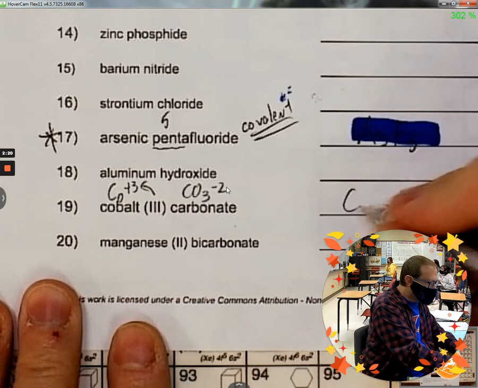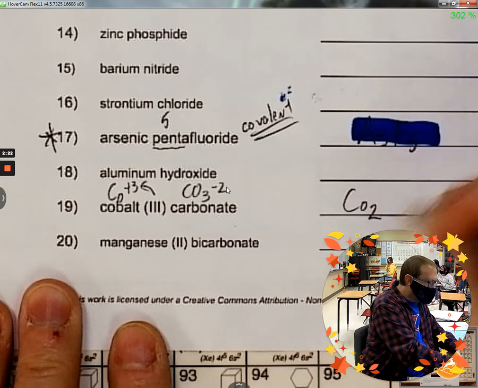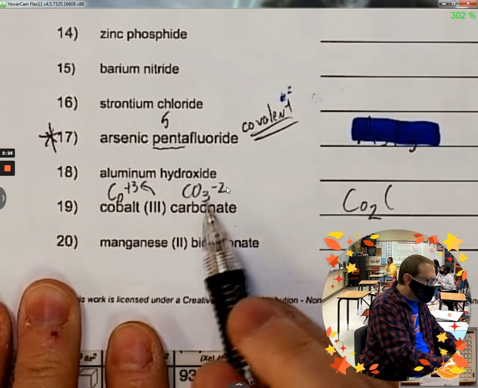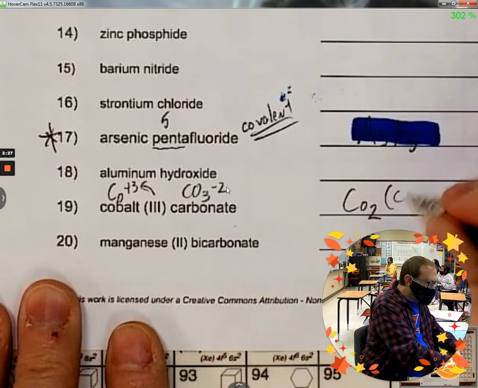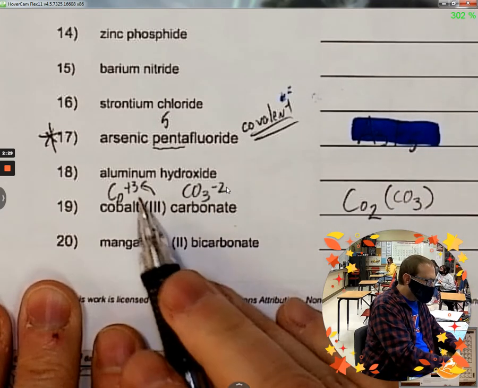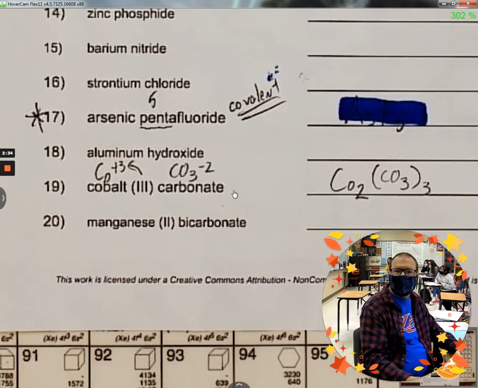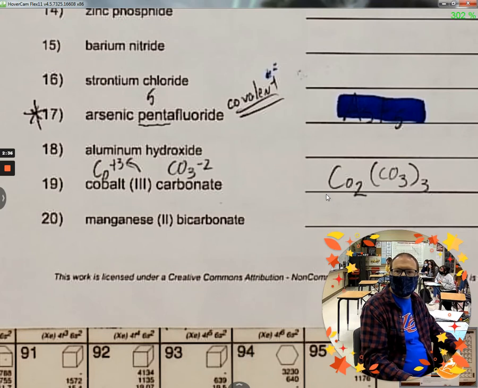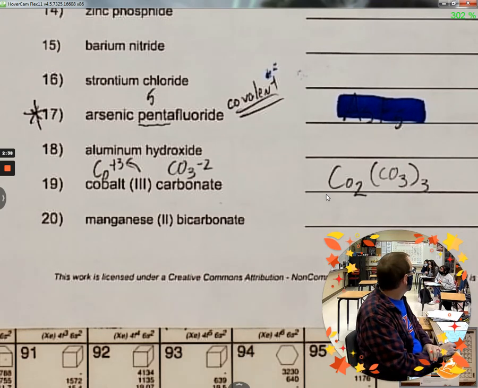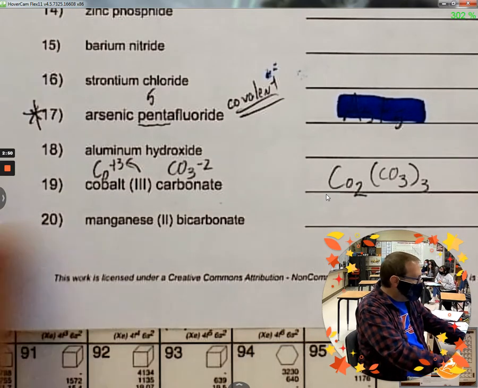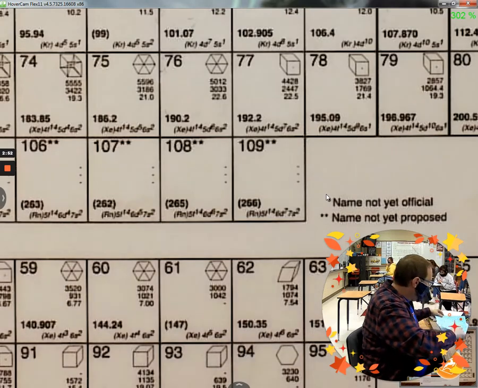So that's going to give me Co2. Since I've got more than one of these, I'm going to put them in a trench coat. So CO3, cross my 3 down, 3. So that's Co2(CO3)3, cobalt-3 carbonate. Okay, I went awfully quick there. That's a great place for lots of questions if anybody has one. Okay. All right. Well, that's 1 down, 4 more to go.